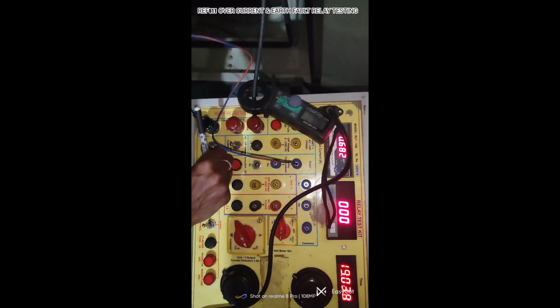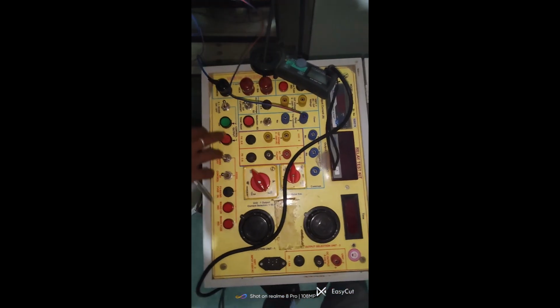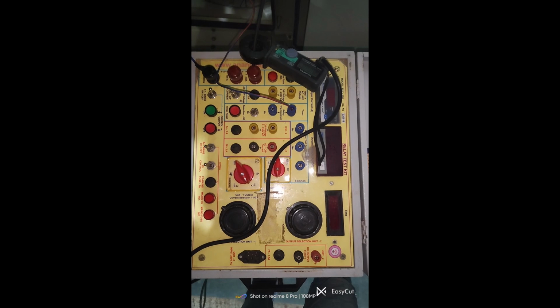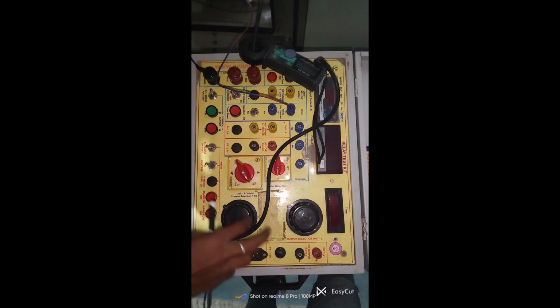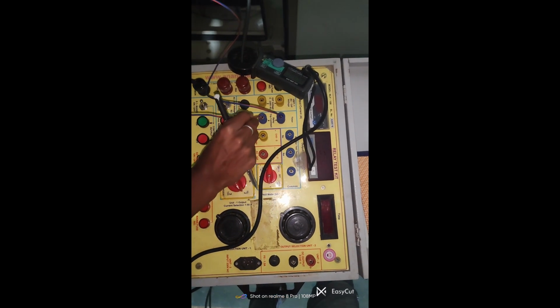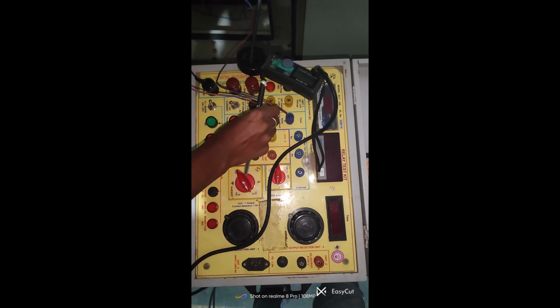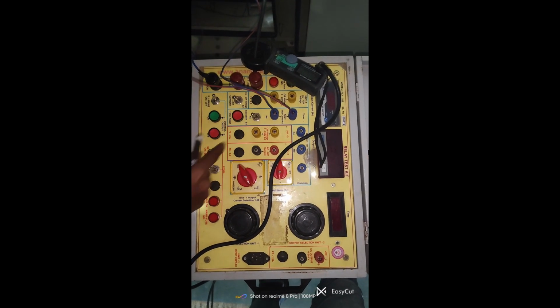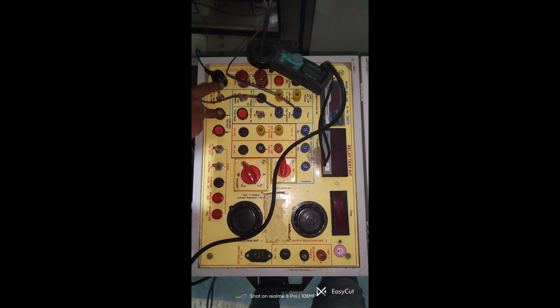Okay, it was set. The feedback was normalized and the contact was changed, so we can inject the current.